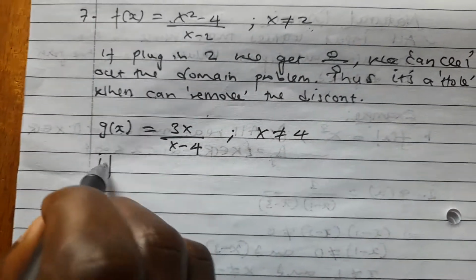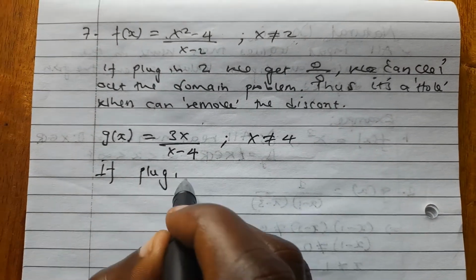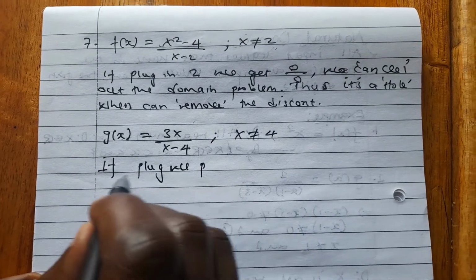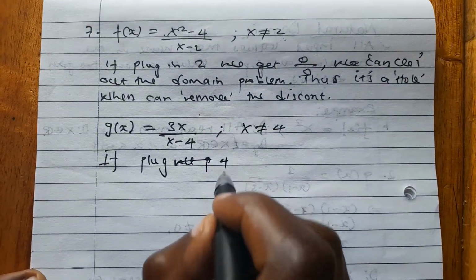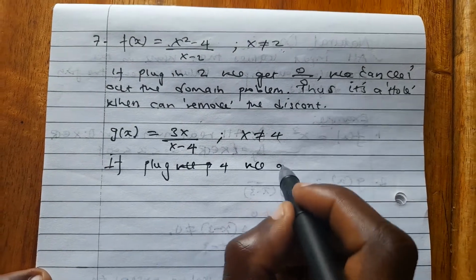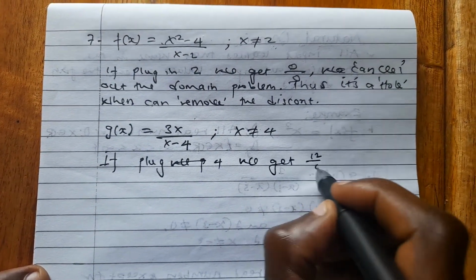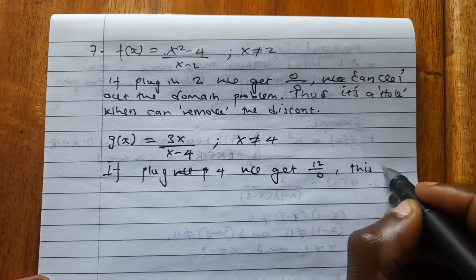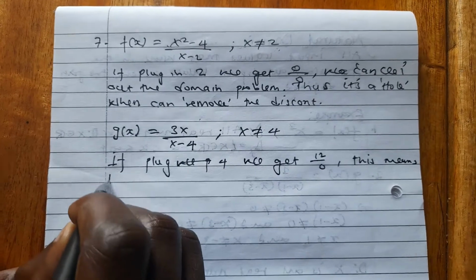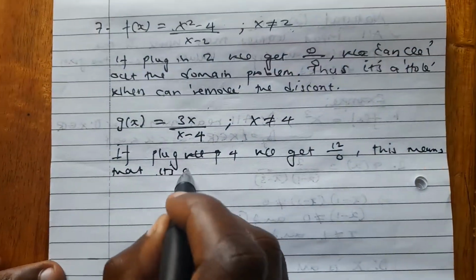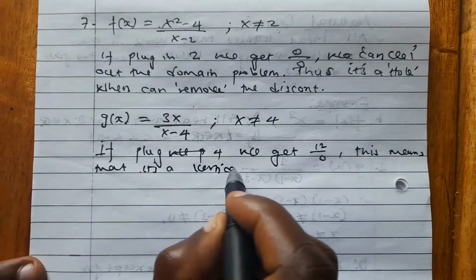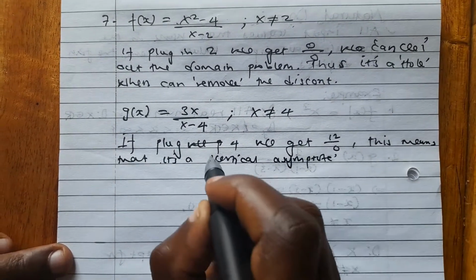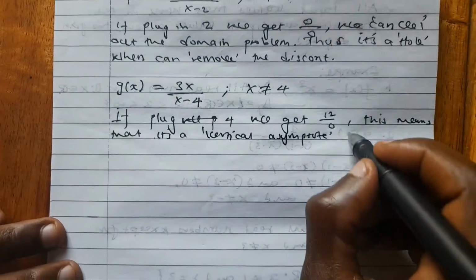So we can say if we plug in 4, we get 12 over 0. So this means that it's a vertical asymptote. We will discuss vertical asymptotes and horizontal asymptotes.